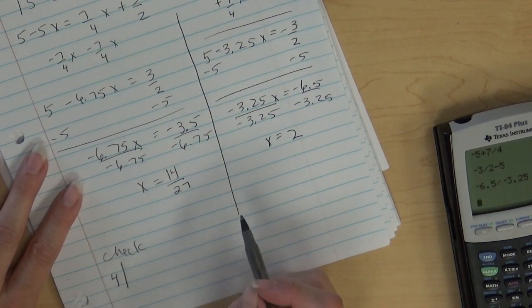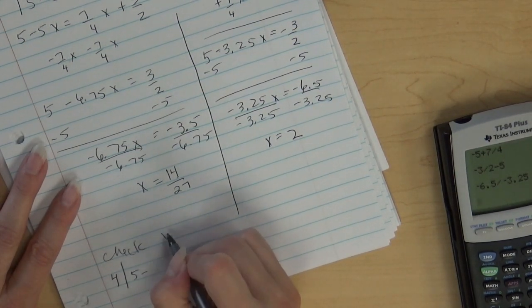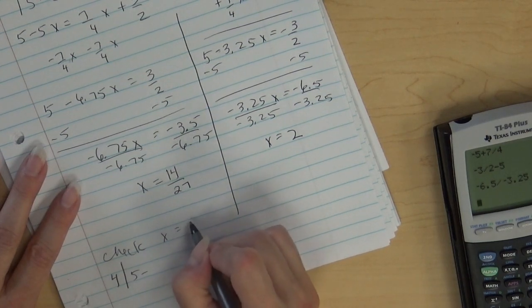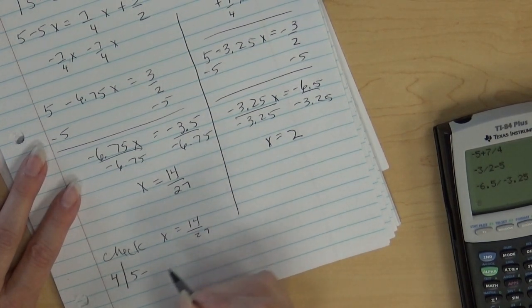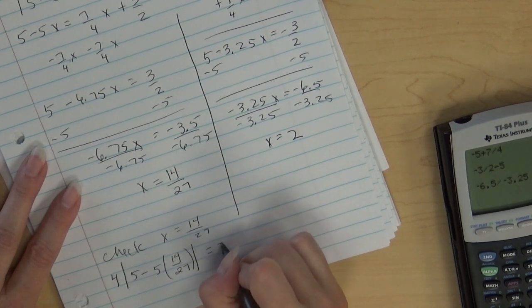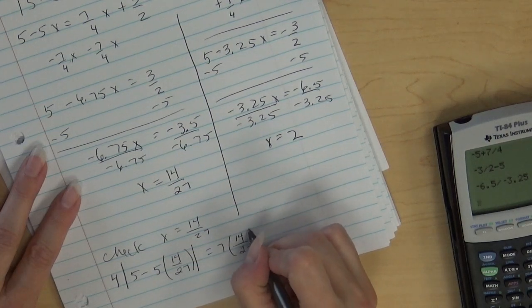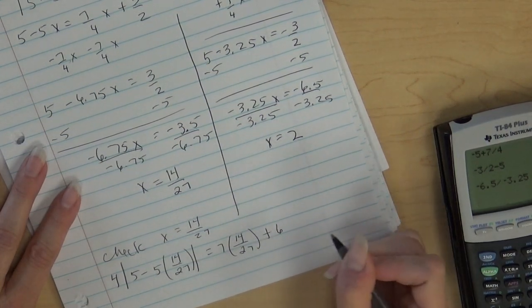all right, and then I've got absolute value 5 minus, I'm going to check the 14/27. So 4 times absolute value 5 minus 5 times 14/27 equals 7 times 14/27 plus 6.